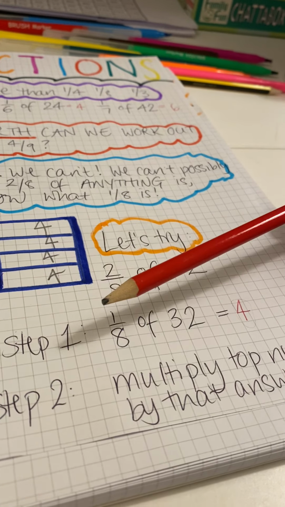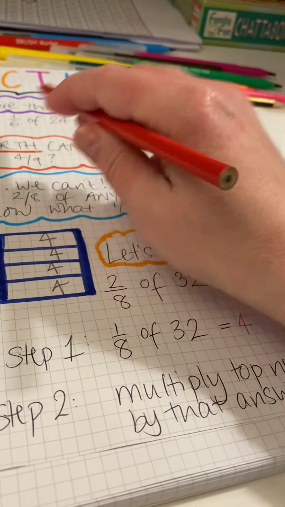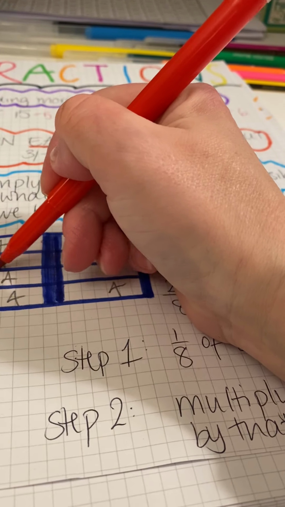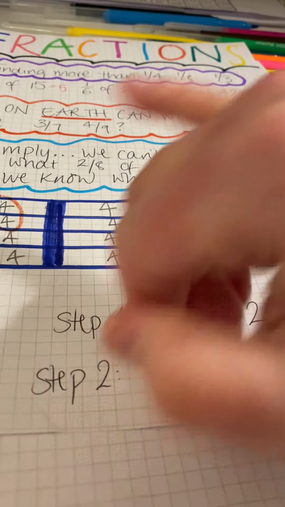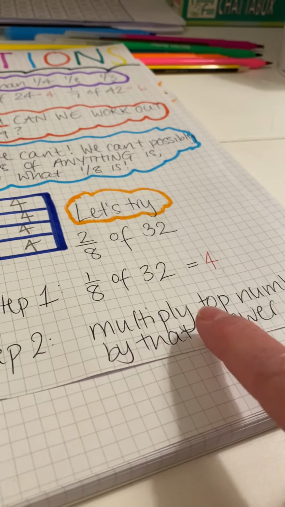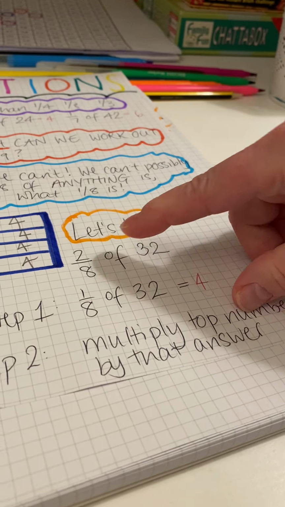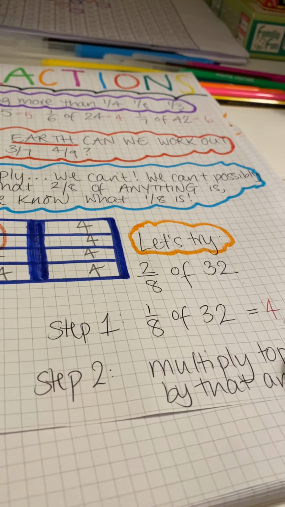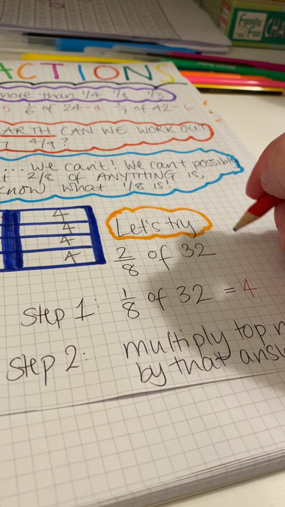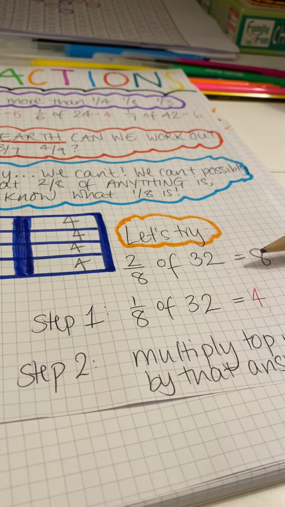So if you are doing it this way, you can initially say, if there's 4 in 1, how many would you have in 2 sections? Let me get a coloured pen, you know I love one. It would be 8. That's to show it. Ideally, what they're doing is multiplying the top number by that answer. So we got 4 and then we times it by 2. That's how we get the answer. Our answer to 2/8 of 32 is 8. 4 and 4 is 8. 4 times 2 is 8.